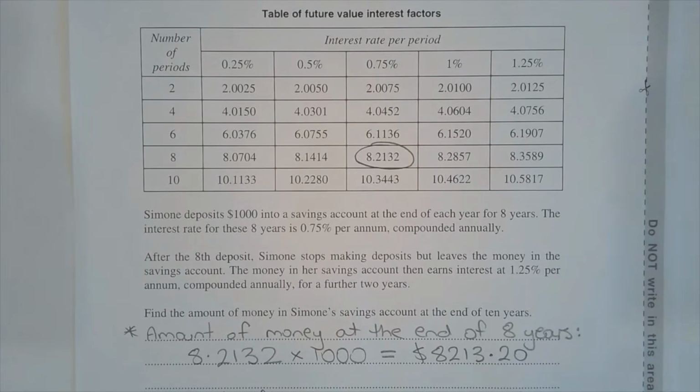The solution is split into two parts. In the first part, we'll determine the amount of money in the account at the end of 8 years using the table of future value interest factors. The result of which is fed into the second part of the solution, which uses the future value formula to find the value in the account at the end of 10 years.